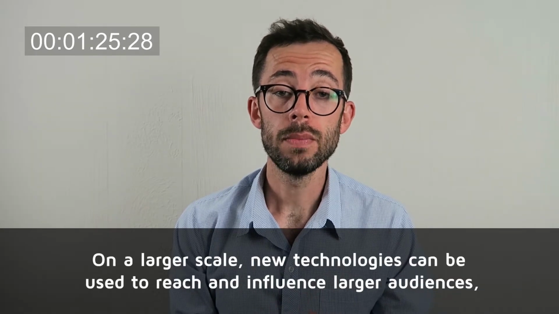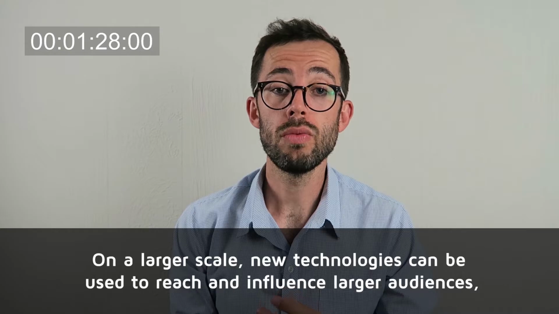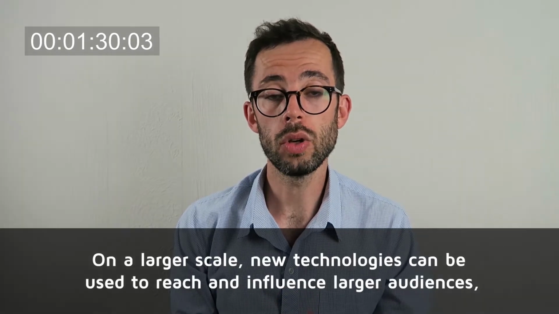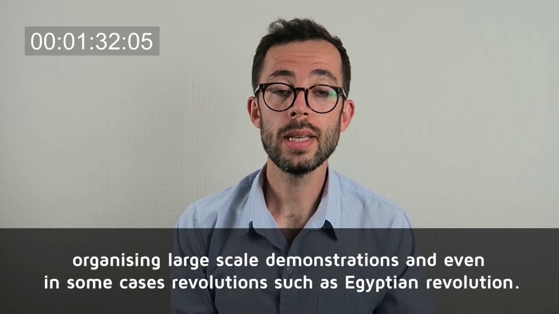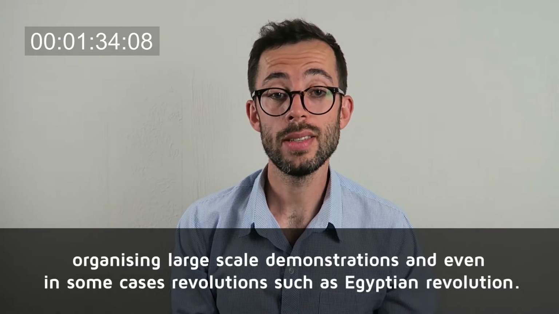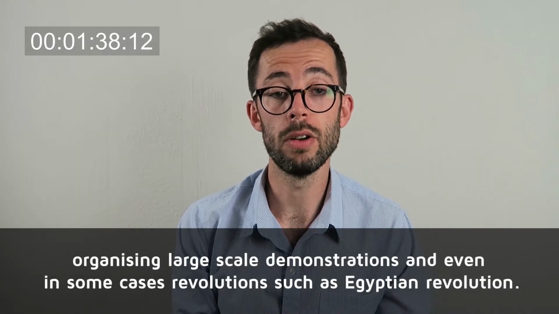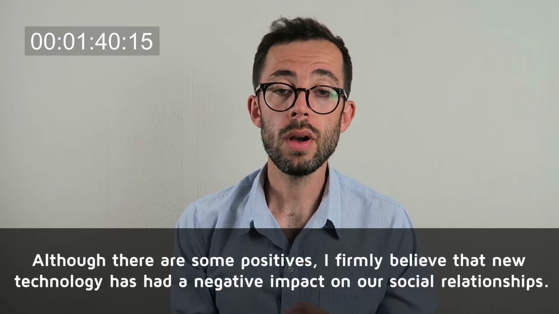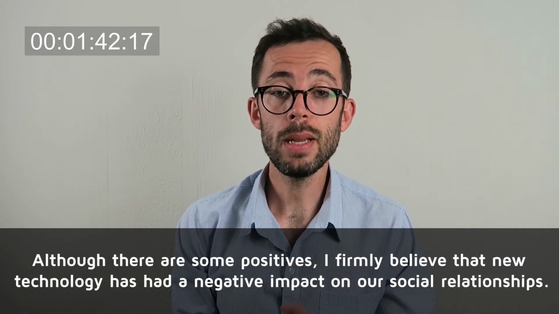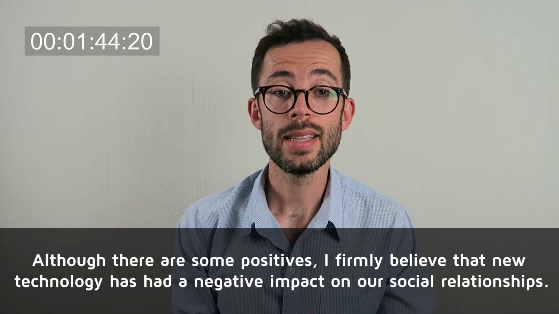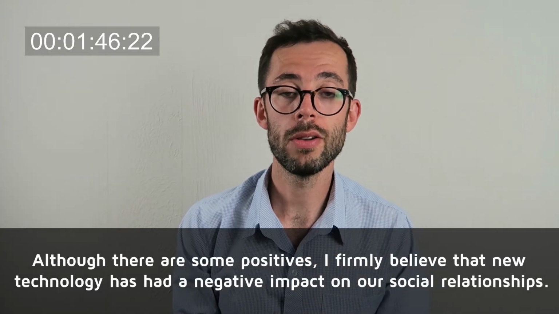On a larger scale, new technologies can be used to reach and influence larger audiences, organising large-scale demonstrations and even in some cases revolutions, such as the Egyptian Revolution. Although there are some positives, I firmly believe that new technology has had a negative impact on our social relationships.